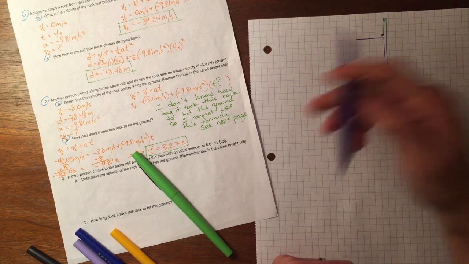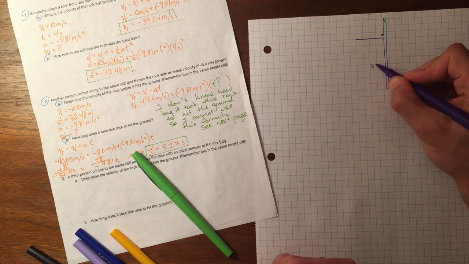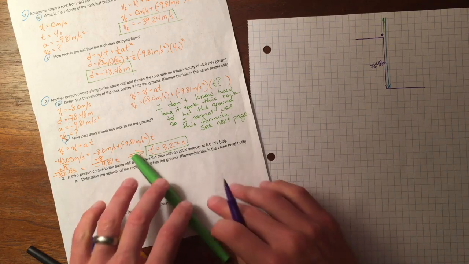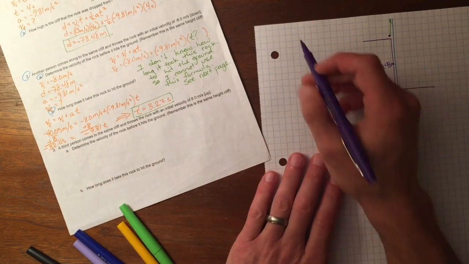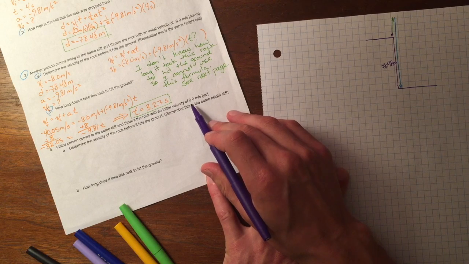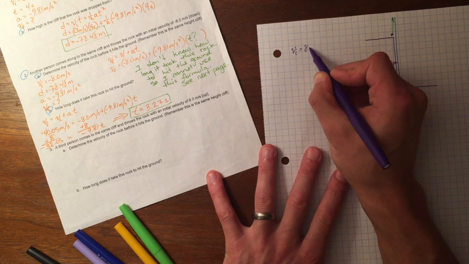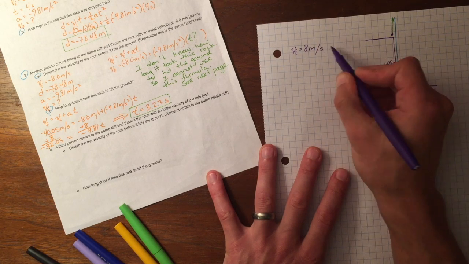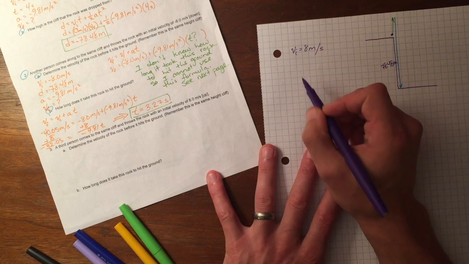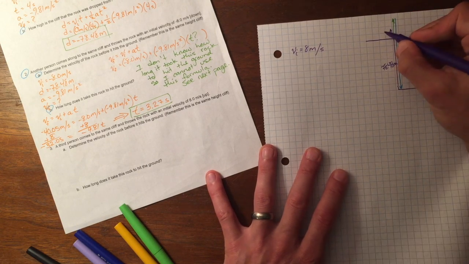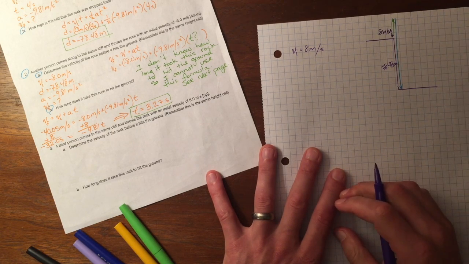And we can add some details here. We know that the cliff is 78.48 meters high. Okay. And let's start writing some of our givens. So given from the problem says an initial velocity of 8 meters per second up. We don't have to write up because we have a positive 8 meters per second, so we know that that's 8 meters per second up. There we go. We can add that into the picture.